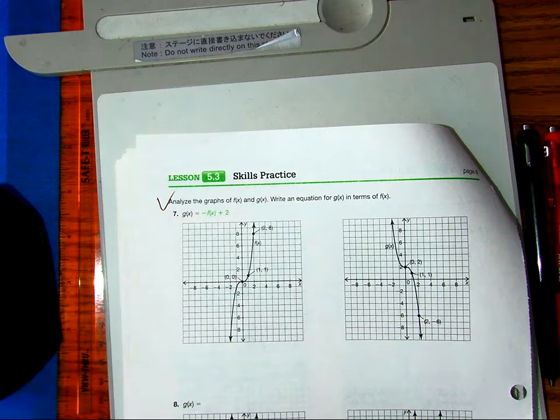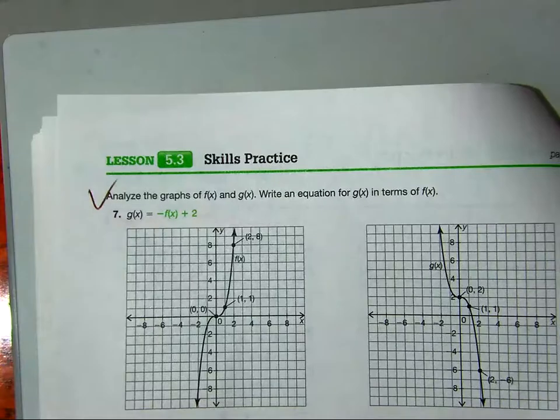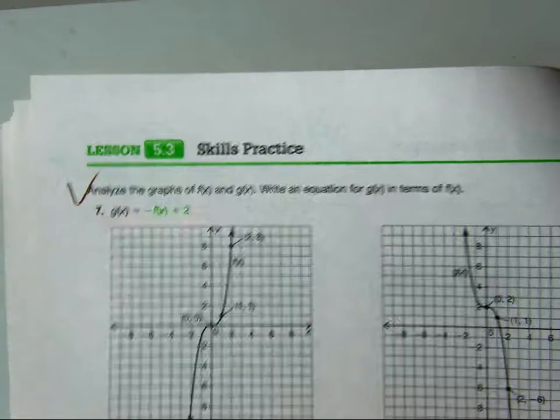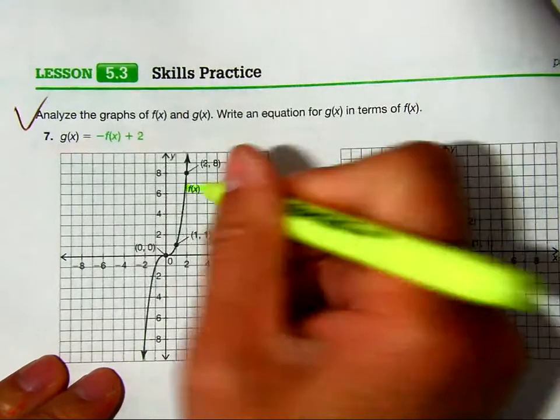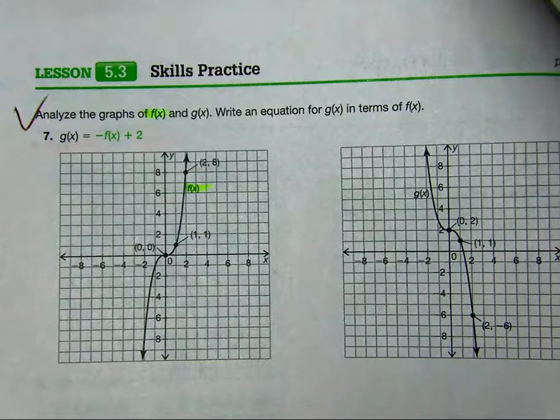Right, let me go over this question. It says, analyze the graphs of f of x. How do you know it's f of x? Because it tells you f of x right there. And the graph of g of x.